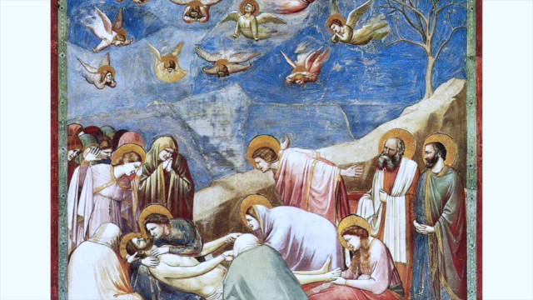Mary is holding Christ. She looks down. You can see the pain in her face. Certain people surrounding them clasp their hands together by their face in grief. They spread their arms. The woman sitting by his feet cradles his feet, visibly distraught.